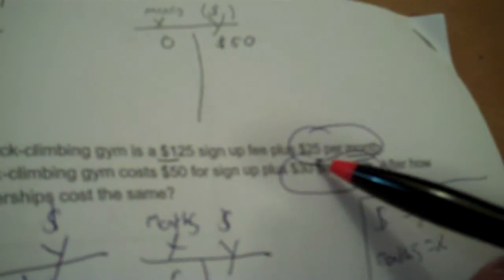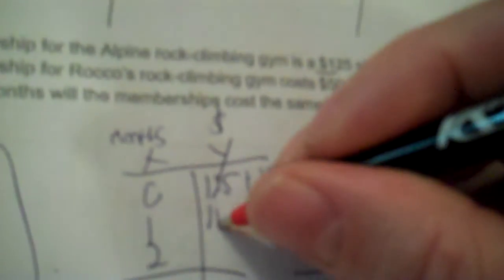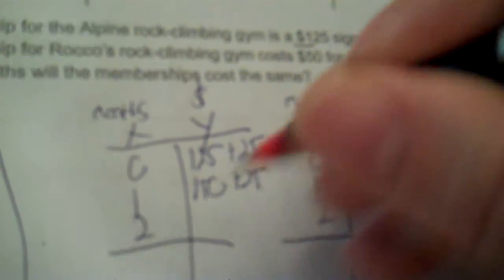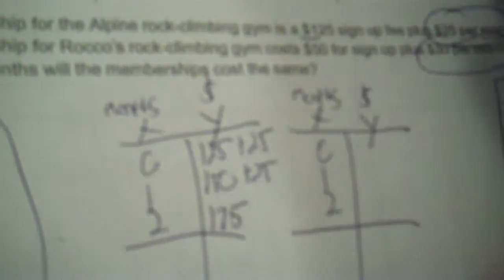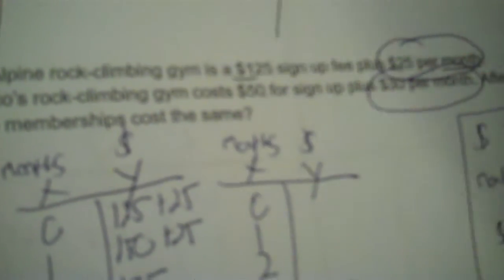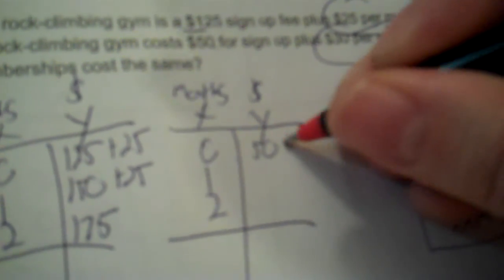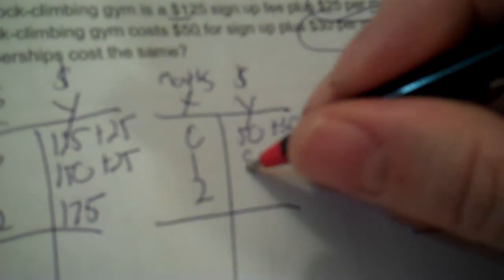Okay, so you go 0, 1, 2, 0, 1, 2. So let's talk about the $25 per month. Well, he had $125 to start with, then every month we add the 25. So plus 25, that's $150. Plus 25, that's $175. Now the $30 per month, he had $50 to start with, and we start adding 30. So 80, 110.